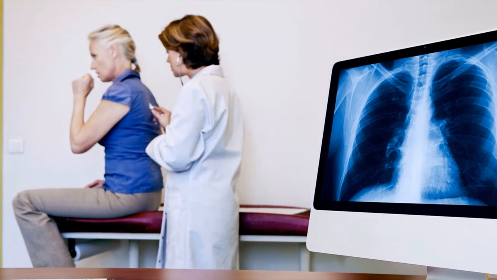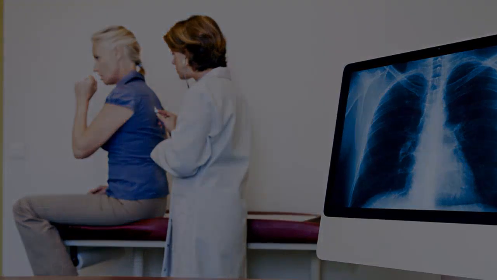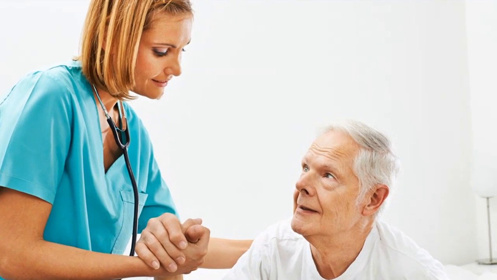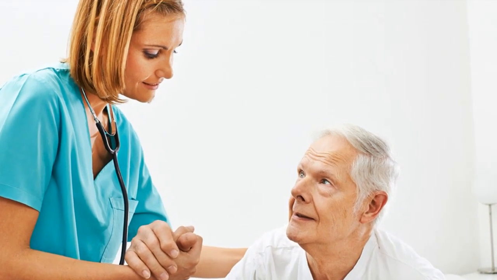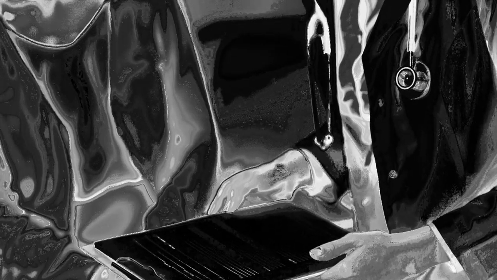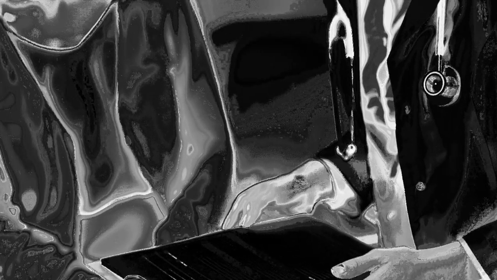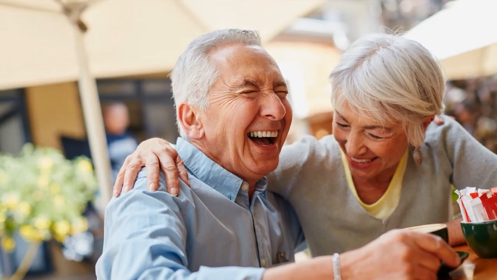MRI can more clearly define the local extent of tumors near the diaphragm or chest wall. PET scans use radioactive tracer glucose to detect where cancer cells are actively dividing. Mesothelioma tumors typically appear as areas of high radiotracer uptake. While imaging cannot definitively diagnose mesothelioma, it allows doctors to detect abnormalities and guide biopsy sampling.